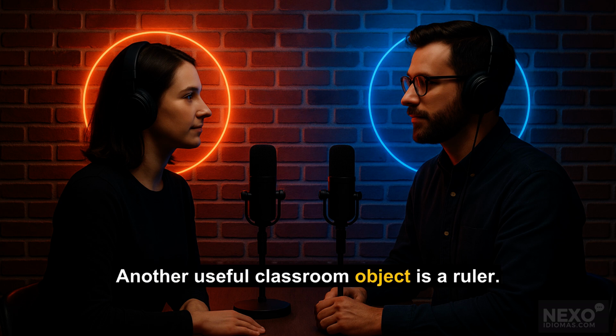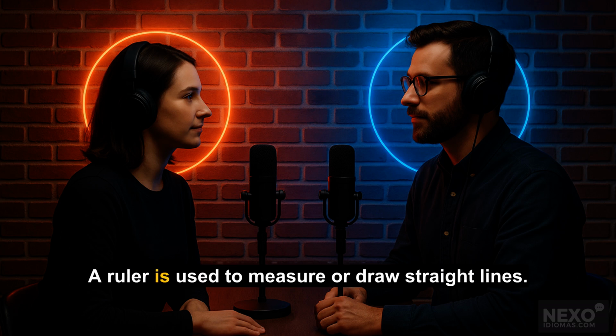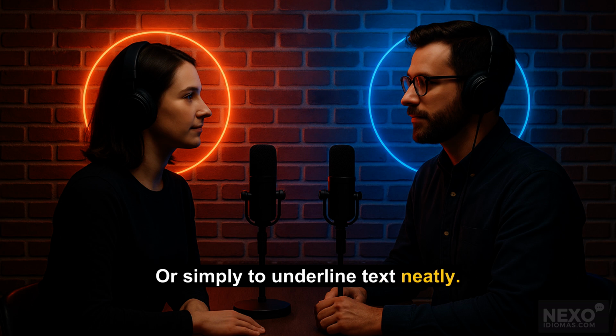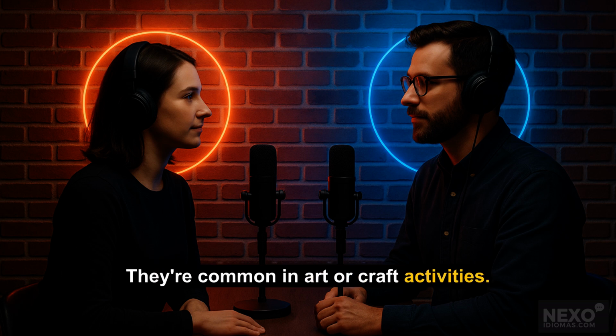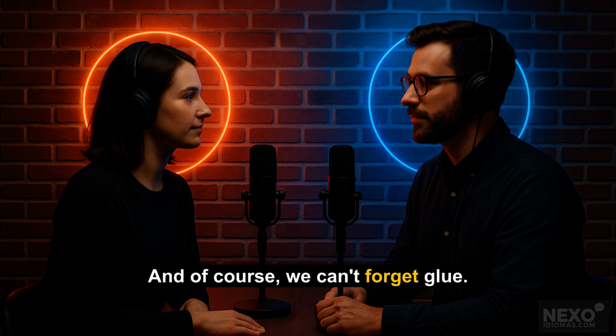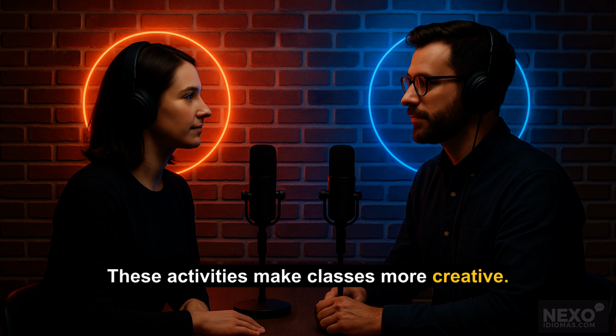Another useful classroom object is a ruler. A ruler is used to measure or draw straight lines. Students often use rulers in math or geometry classes. Or simply to underline texts neatly. We also have scissors. Scissors are used to cut paper. They're common in art or craft activities. Especially with younger students. And of course, we can't forget glue. Glue is used to stick paper together. For example, when making posters or projects. These activities make classes more creative.